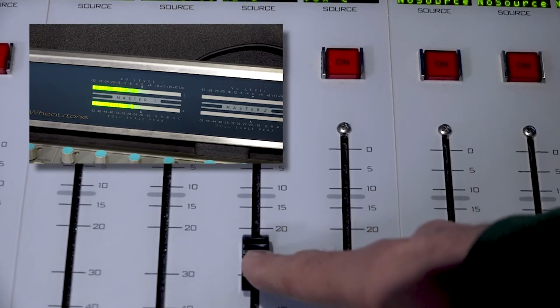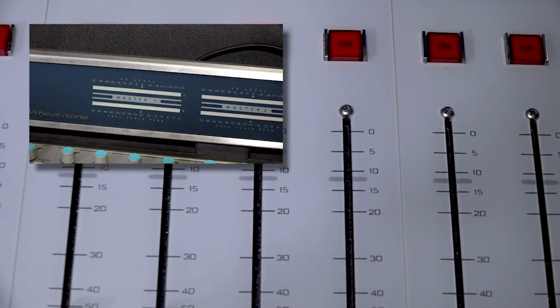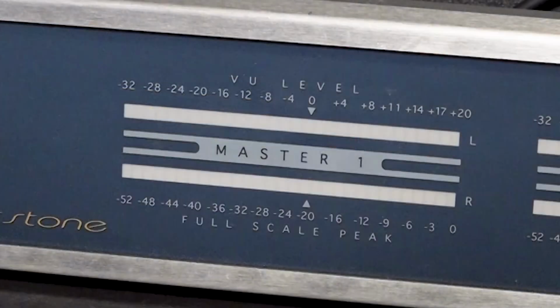To fade it out, I could just go like this and fade out the sound for K25. Now, you notice that when I did that, I want to get the level of the sound as close to the 0 triangle without going over.